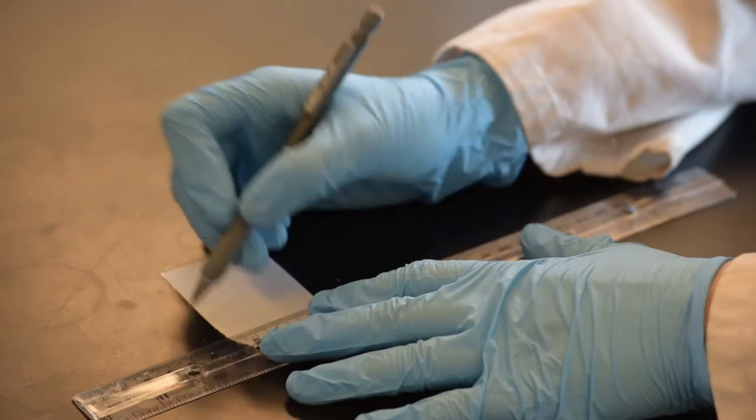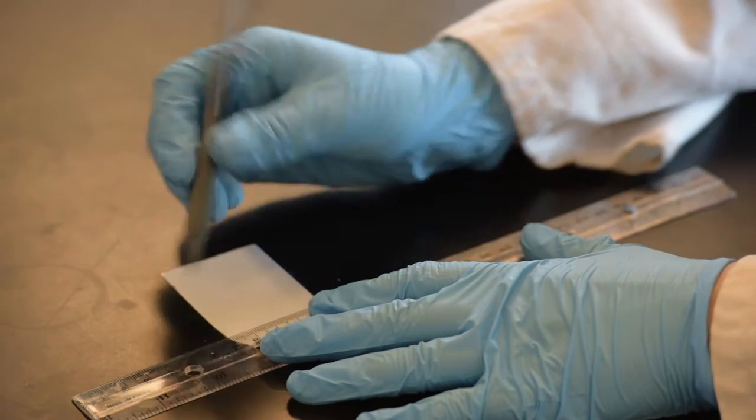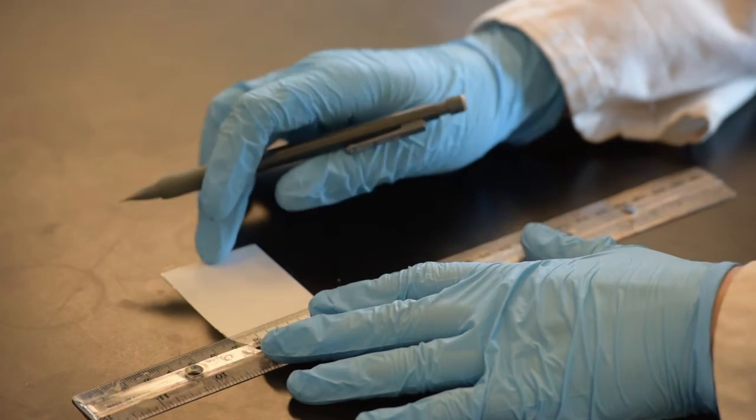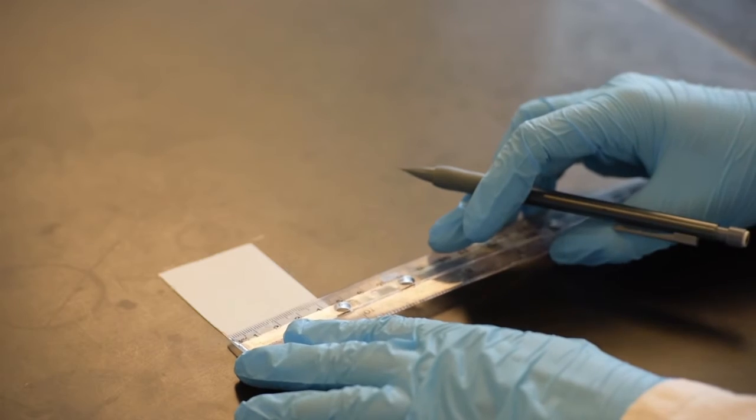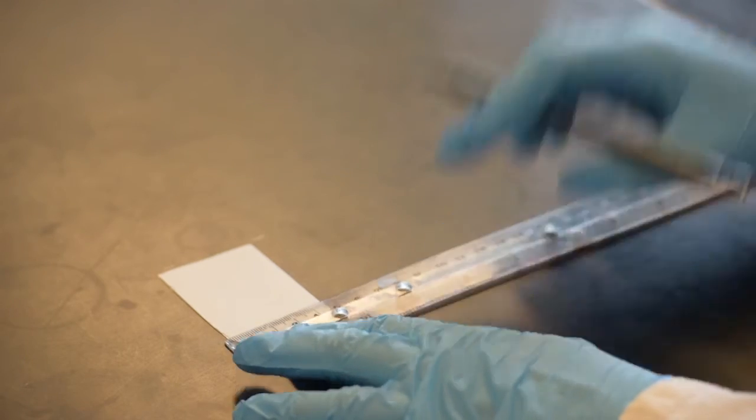This line will be referred to as the origin. It does not have to be perfectly straight, so do not stress too much about that. Just make it as straight as you can. This is the line to which you will be putting spots of your samples.